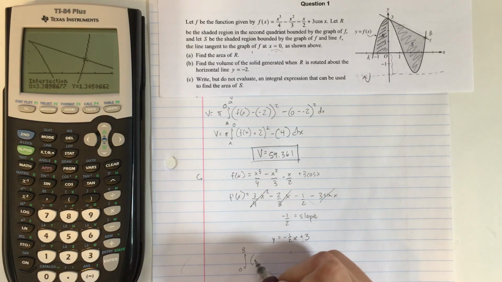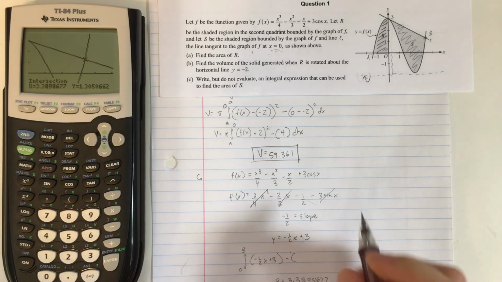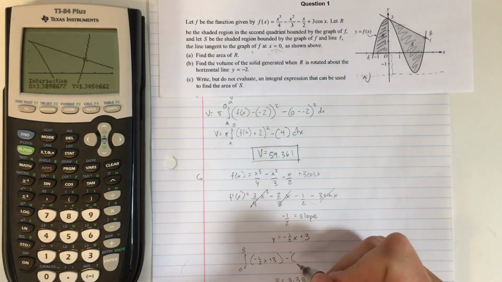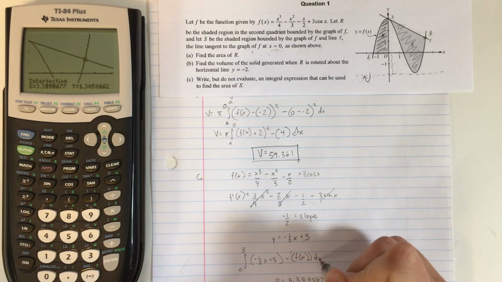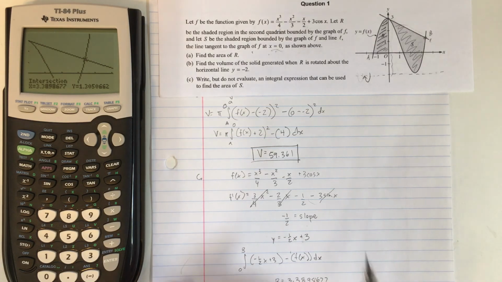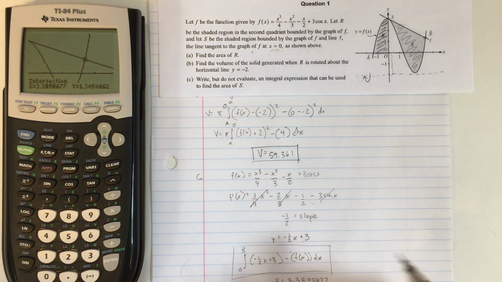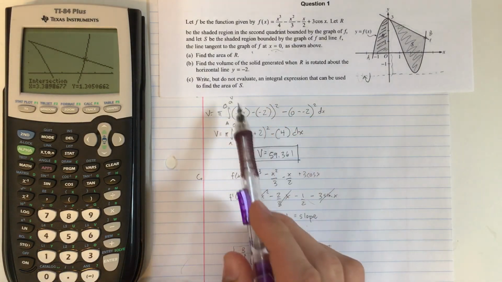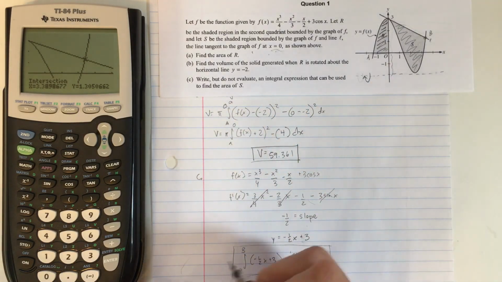Now we'll just plug it in. We've got our upper function, the tangent line, minus our lower function, which is our f of x, dx, and we don't have to integrate it. This is our function. That's our integral for the area of S, and that's all we need.